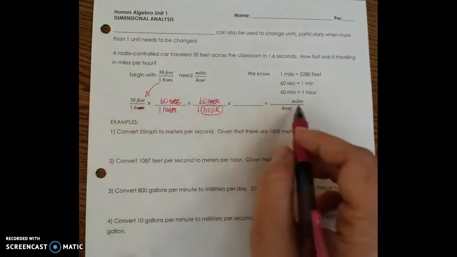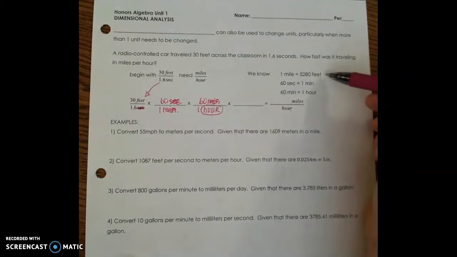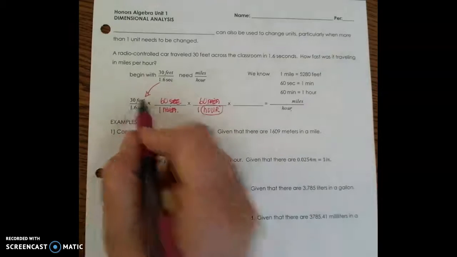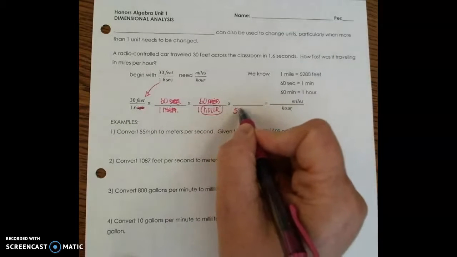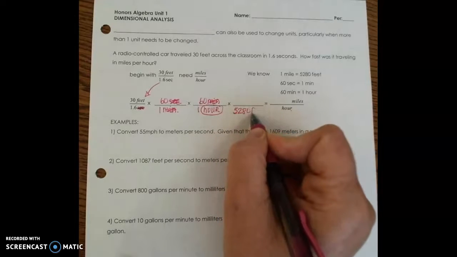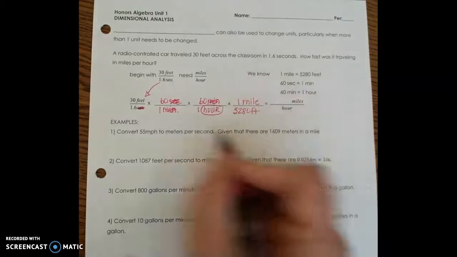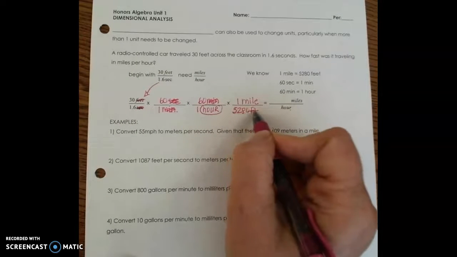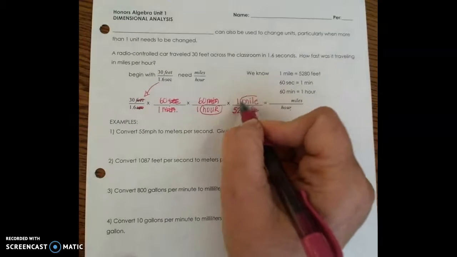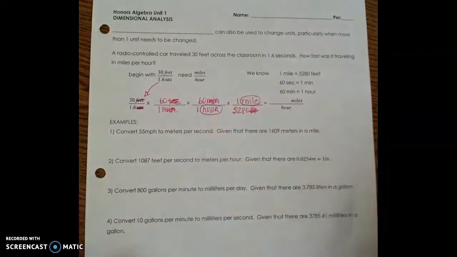I got to get feet into miles. I gave you the hint over here that 1 mile is 5,280 feet. Feet's on top, so that means it has to go on the bottom here. 5,280 feet is 1 mile. This feet cancels with this feet, so we're no longer in feet, we're in miles, which is the requested amount.